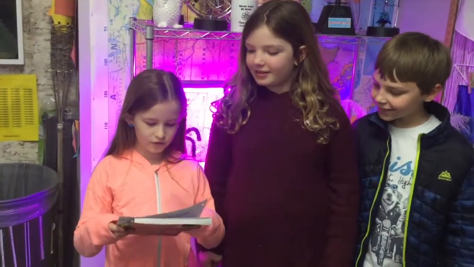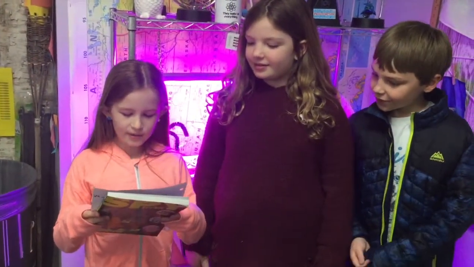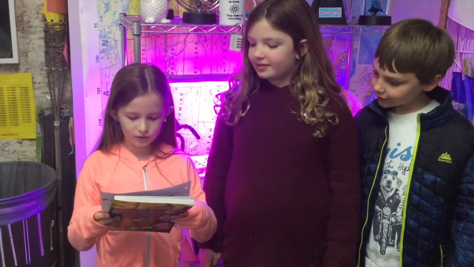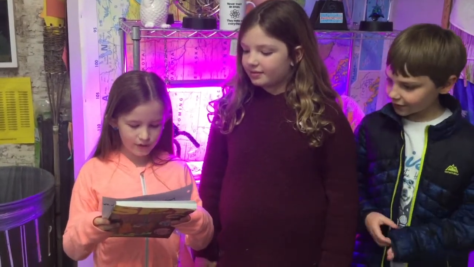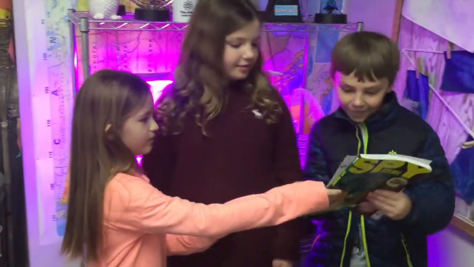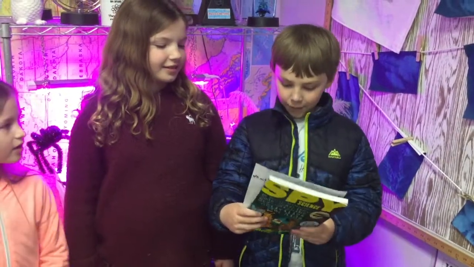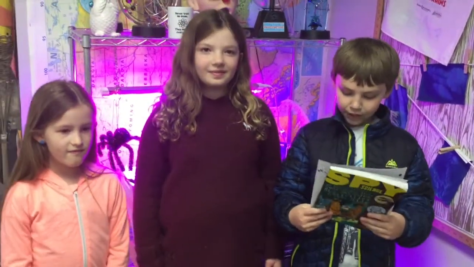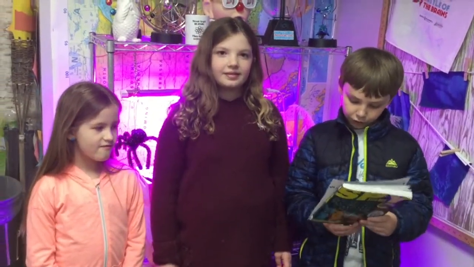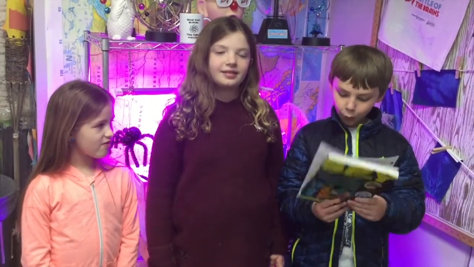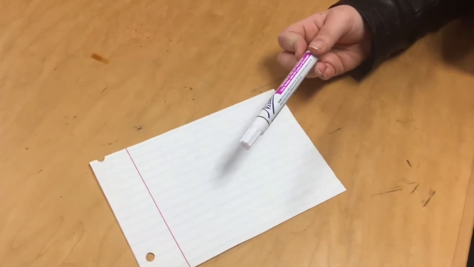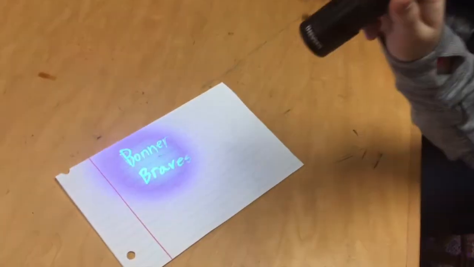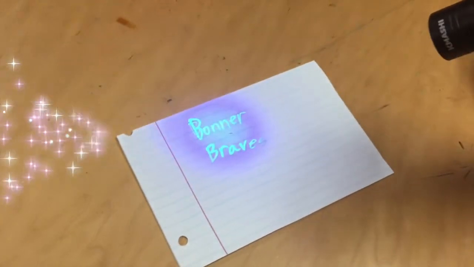Invisible ink was used in the 1800s. It was invented by Pliny the Elder. They invented it to have a secret language. You put a secret message on the paper and you put heat below it so the ink is visible, or you can use a black light. We wrote the message using invisible ink. Here's the black light shining on it. That's the message: Bonner Braves.